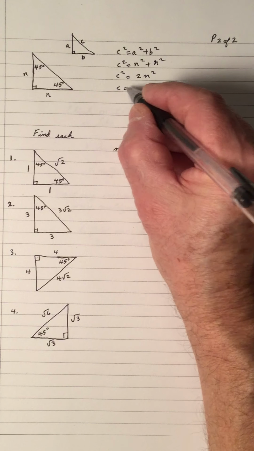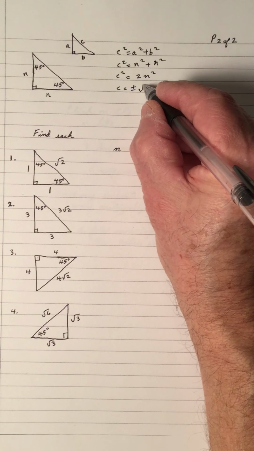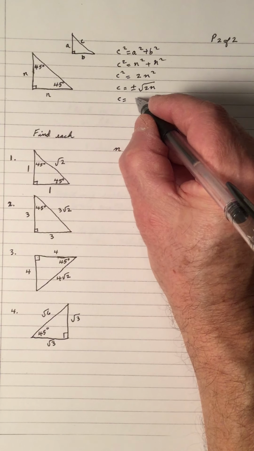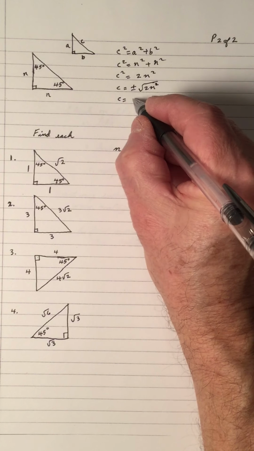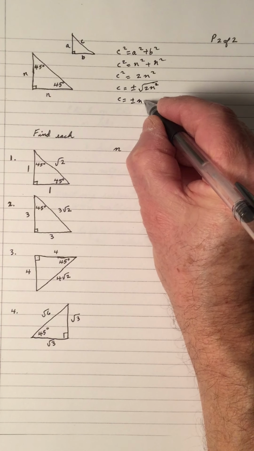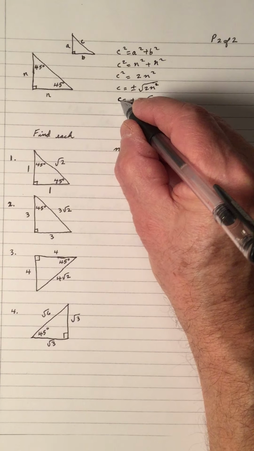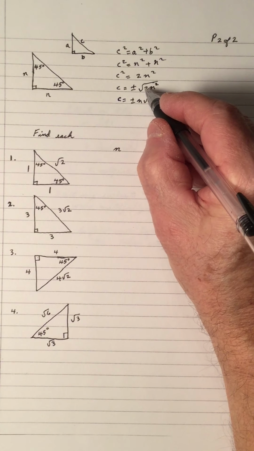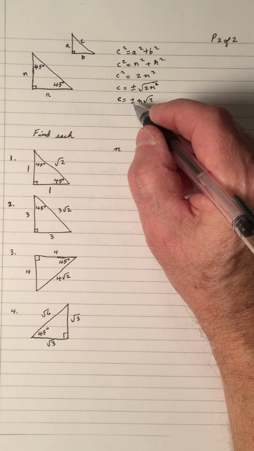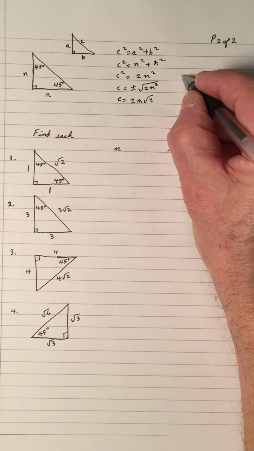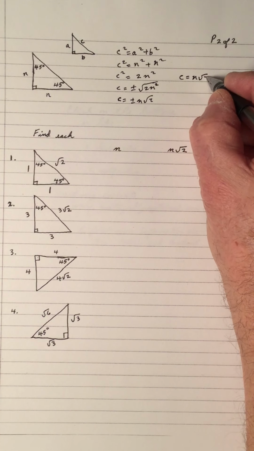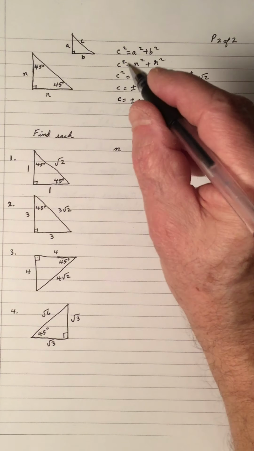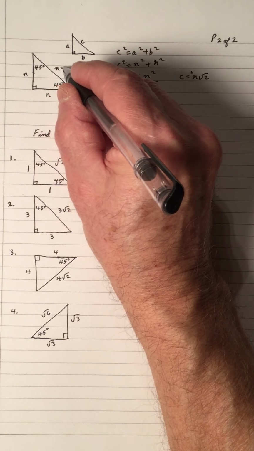So c is equal to plus or minus the square root of 2n squared. So that's plus or minus n root 2. Even though when we do a square root, we do a plus minus, that's in the chapter on solving quadratics, because we're dealing with a triangle, c is going to be equal to positive n root 2, because the triangle has a positive side, not a negative. So therefore, this side here is n root 2.